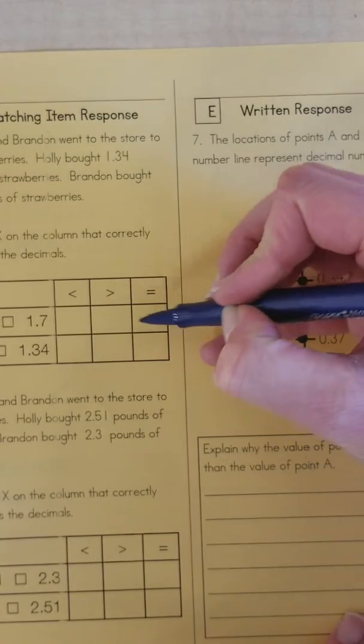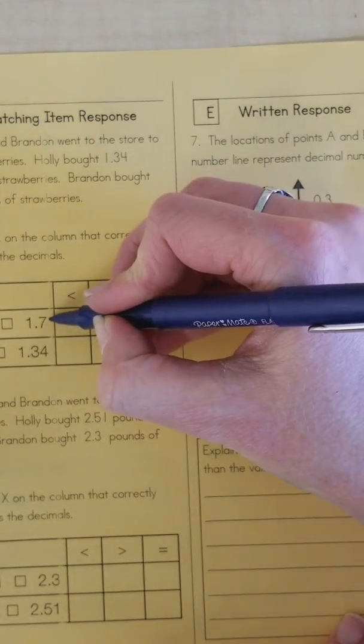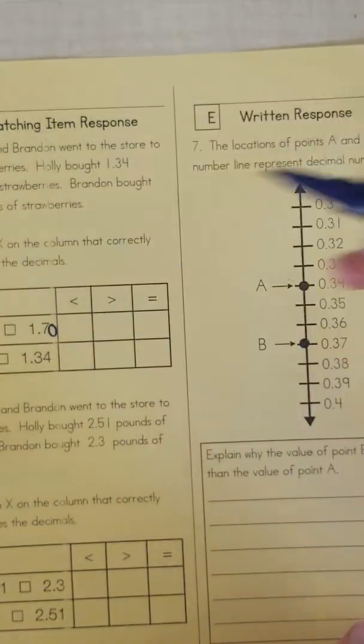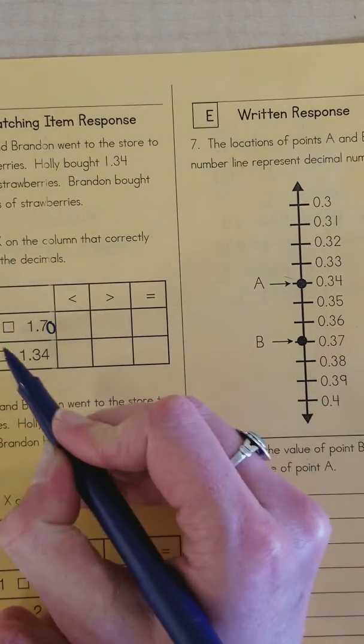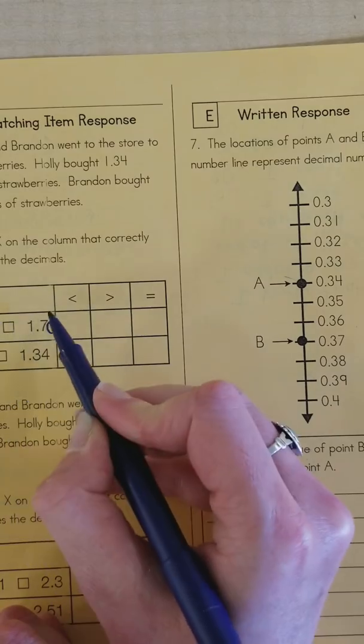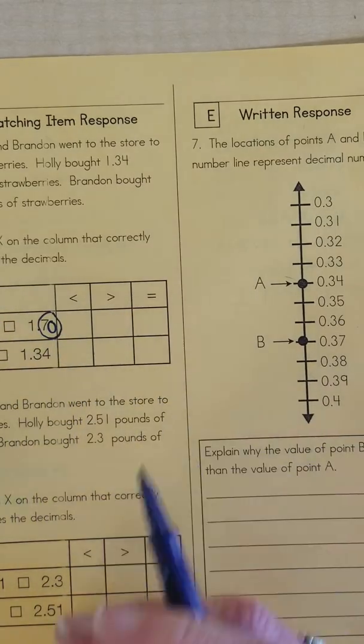I'm going to put an X under the one that makes sense. Remember, guys, I can add my zeros. Now it's going to be easier for me to compare. My whole numbers are the same, so I'm going to be just looking now at my decimals.